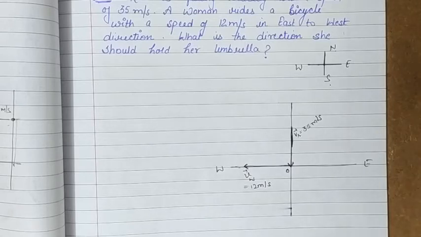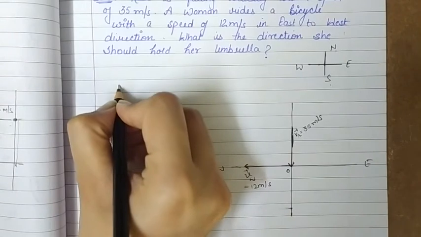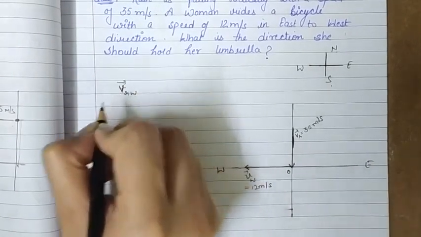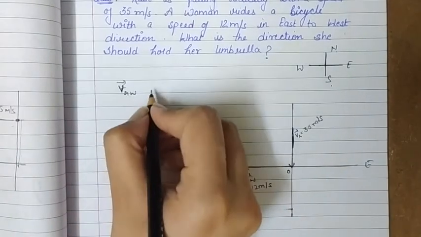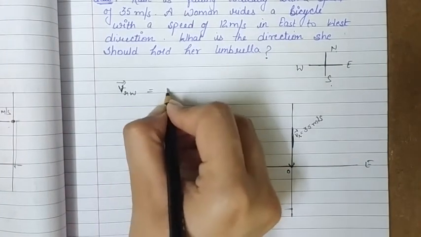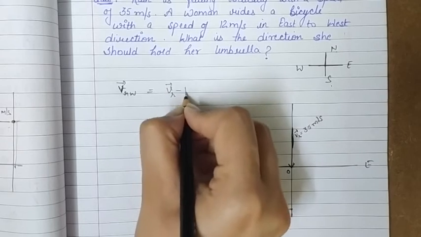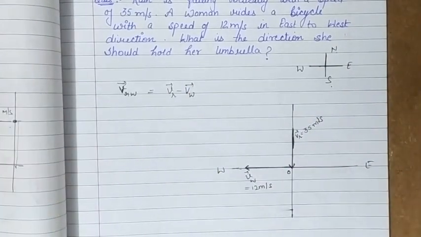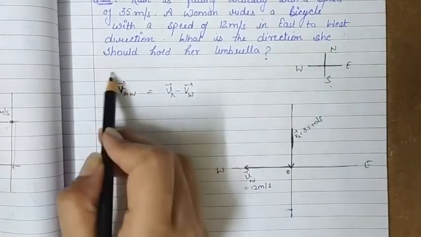So here we are talking about the concept of relative velocity. We want to find the relative velocity of rain with respect to woman, means VRW vector, and as per the relation the relative velocity is given as VR vector minus VW vector. So this is our task. We want to find the direction of this vector.